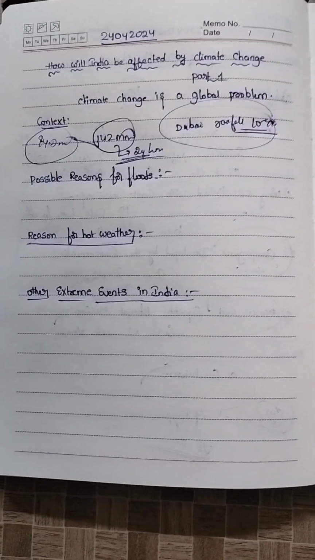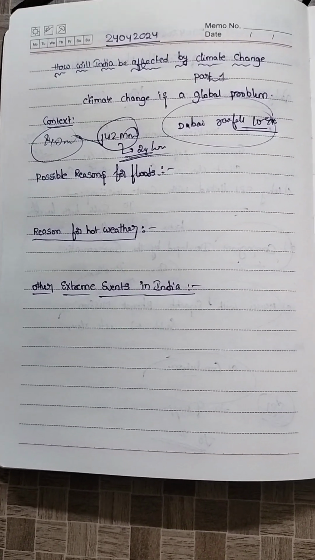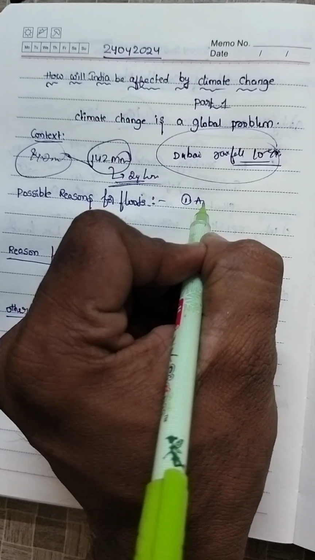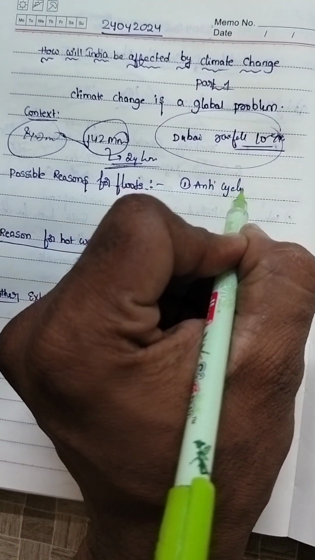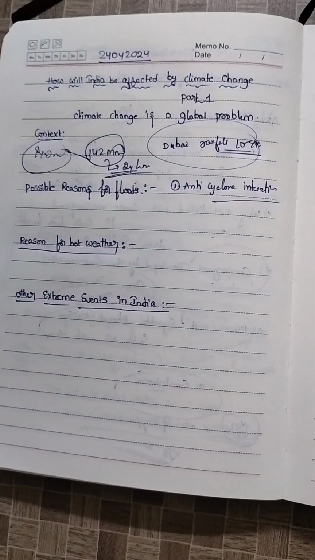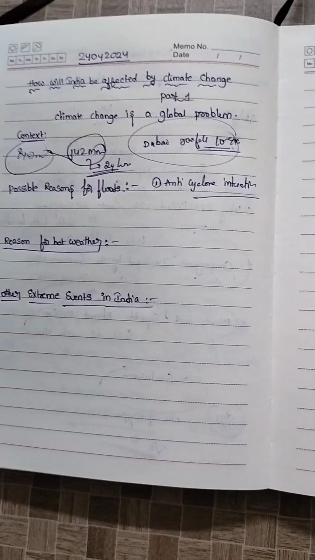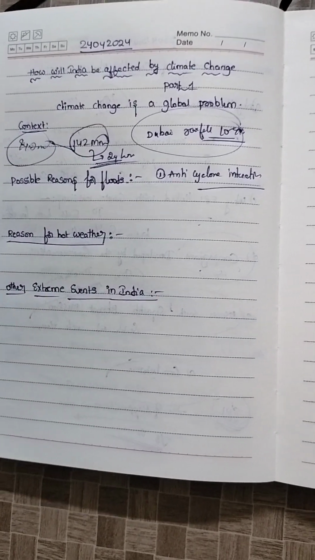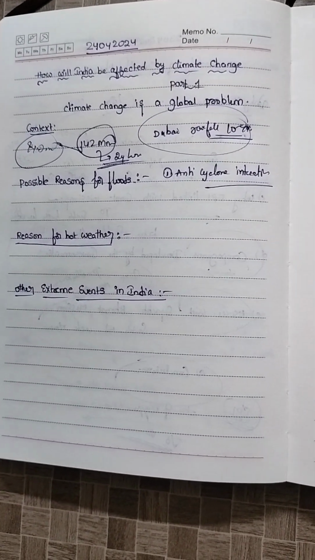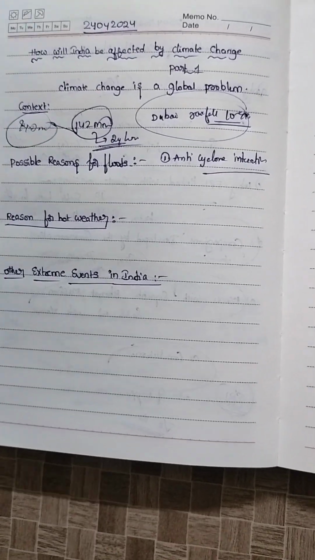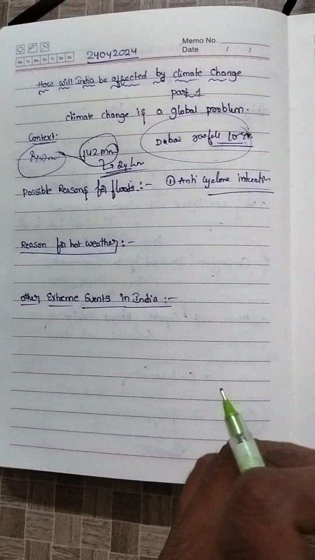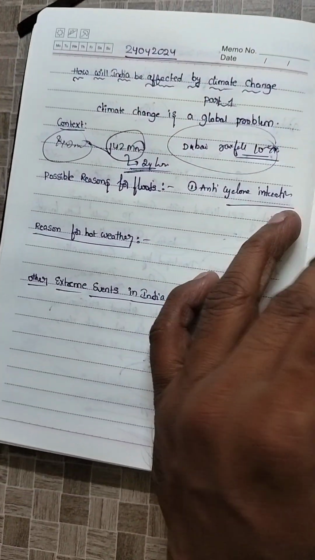Now we will see the possible reasons for floods. The first one is anticyclone interaction. In part 2 I will tell the difference between cyclone and anticyclone. The anticyclone prevented a weather system known as western disturbance. Cyclone also I will tell in part 2. This is part 1, I am telling the reasons only. The first one is anticyclone interaction.